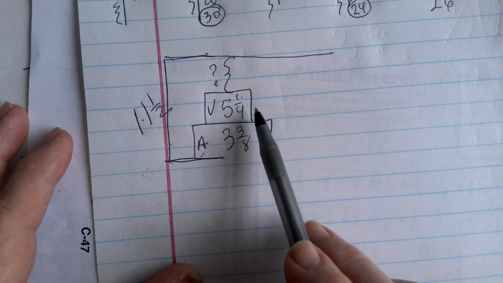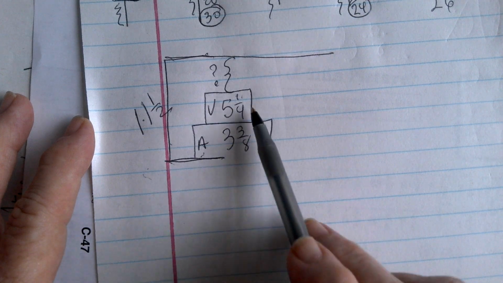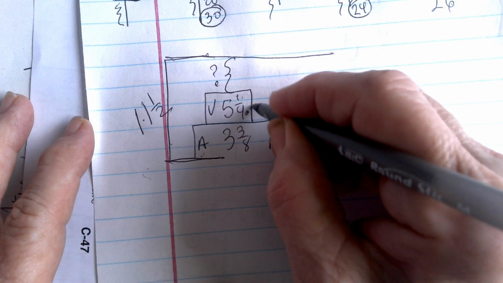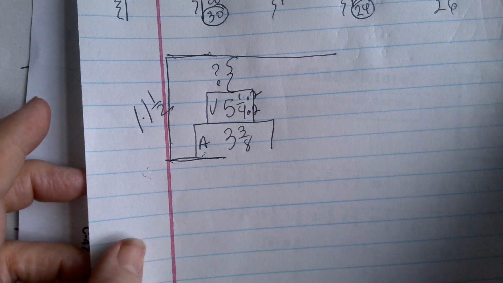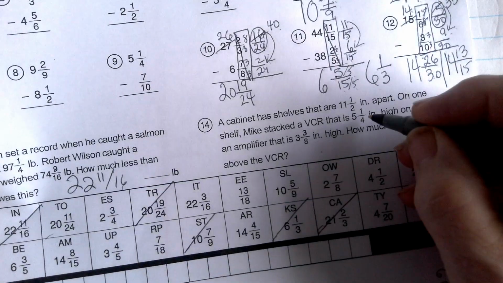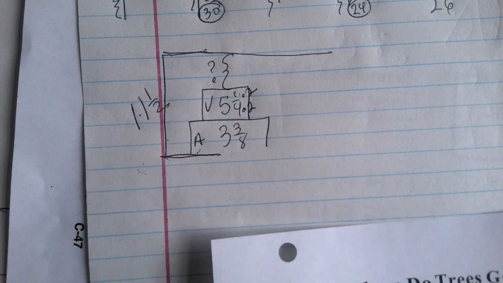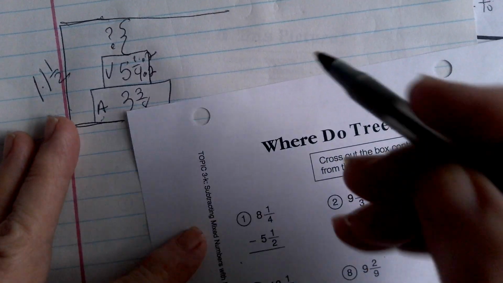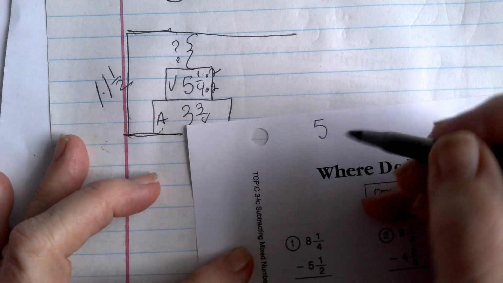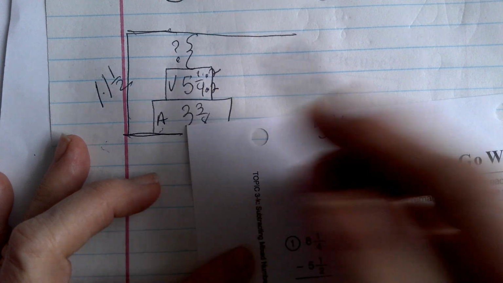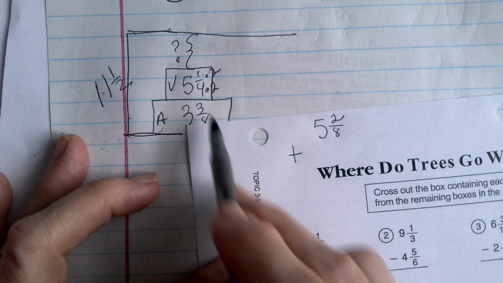So by the way, right here, who knows the common denominator between 4 and 8? 8. It's going to be 8. So I'm just going to multiply this by 2 by 2. Just put a 2 here and a 2 here. And then we're going to add these two. We're going to put it way up at the top so I can save some paper. So I'm going to put 5, and 1 times 2 is 2. 4 times 2 is 8, plus 3 3/8.